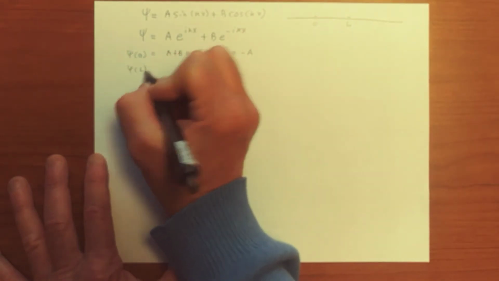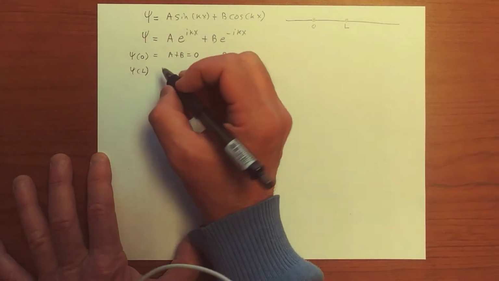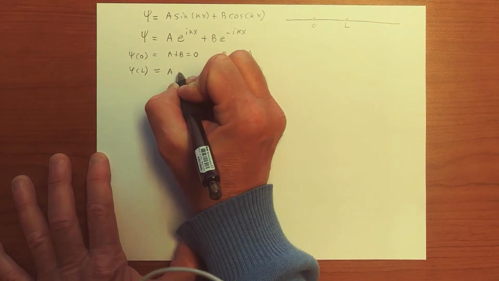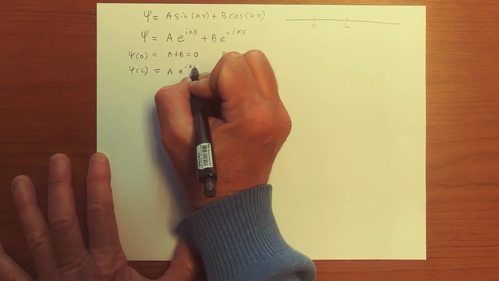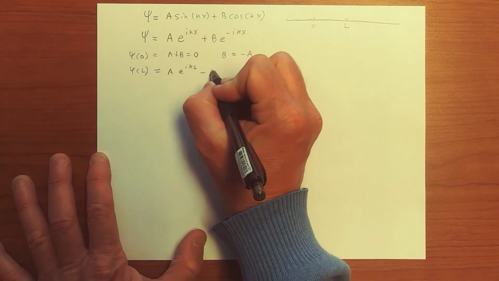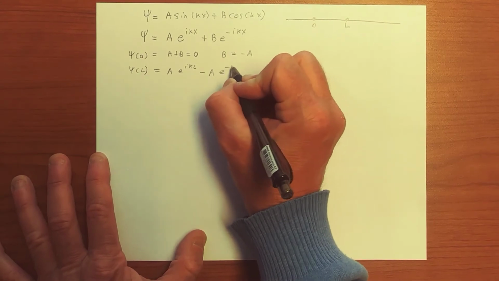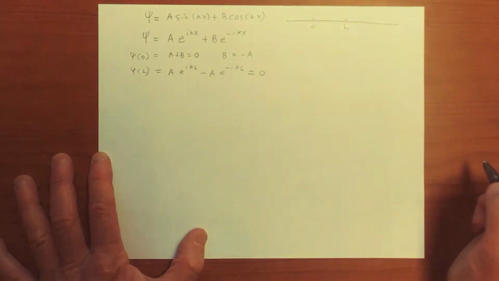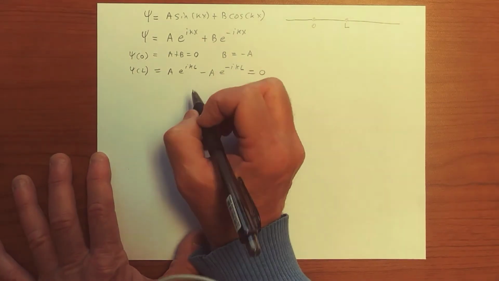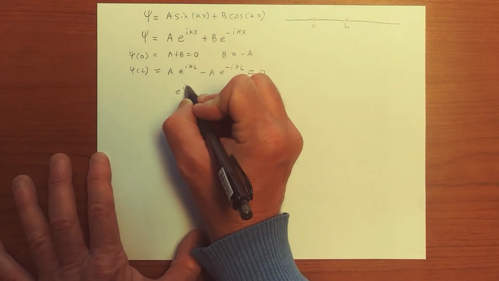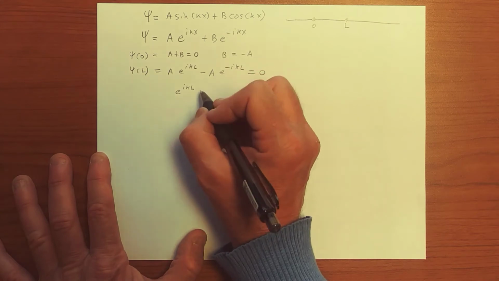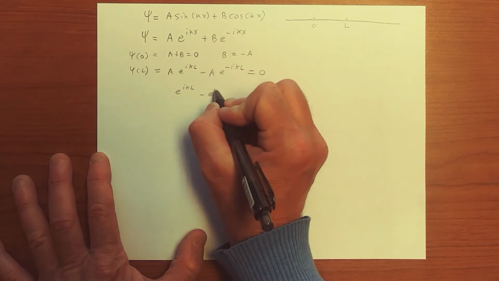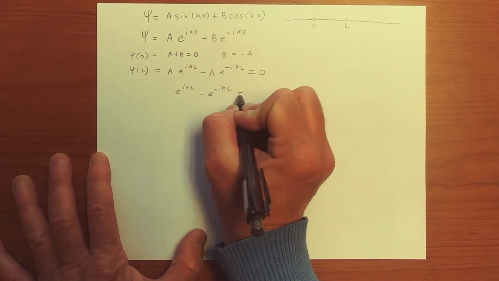And so psi at L gives us a e to the ikL, minus a e to the minus ikL, and this also has to be 0. And so this gives us that e to the ikL minus e to the minus ikL must be equal to 0.